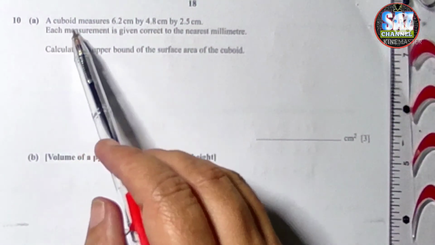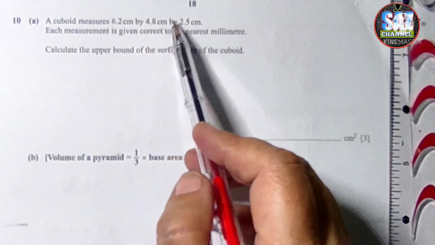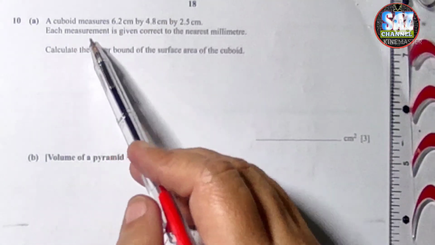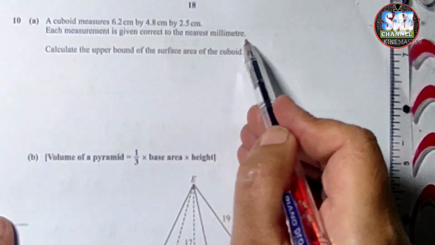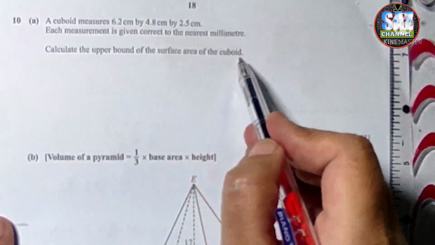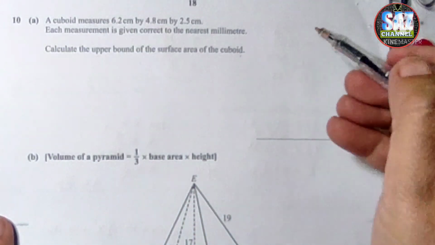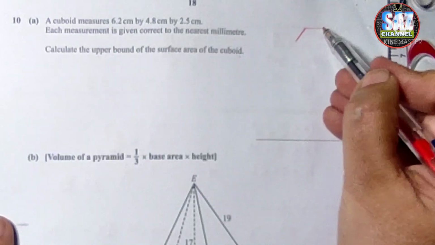Question 10 says a cuboid measures 6.2 by 4.8 by 2.5 centimeter. Each measurement is given correct to the nearest millimeter. Calculate the upper bound of the surface area of the cuboid. The question and the information is about the cuboid.